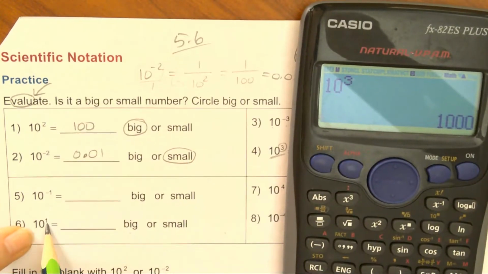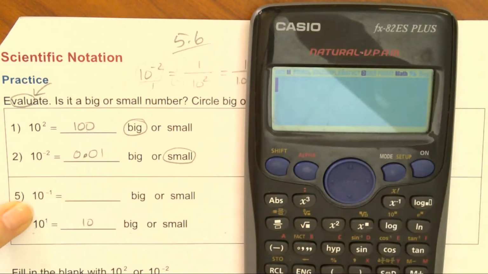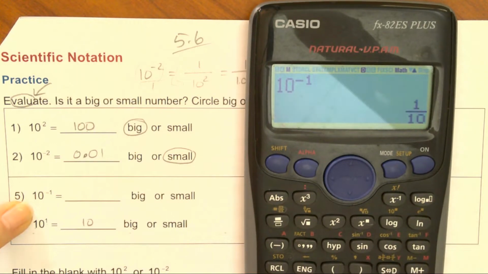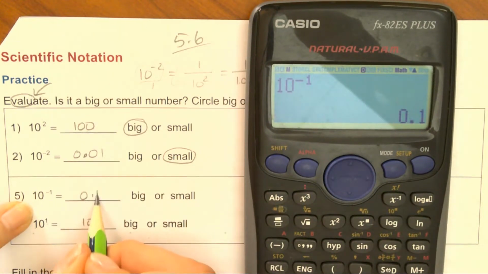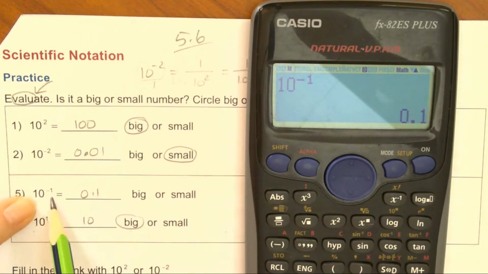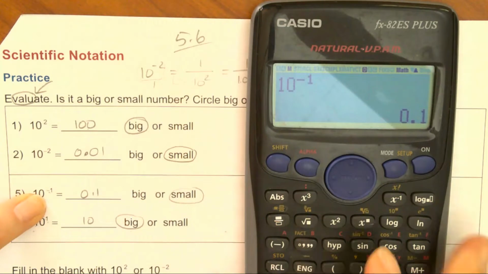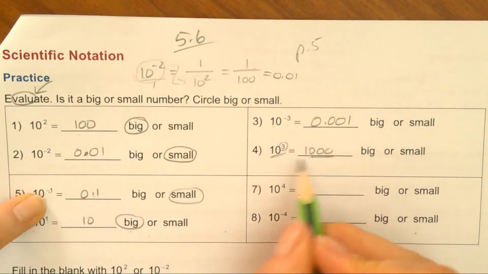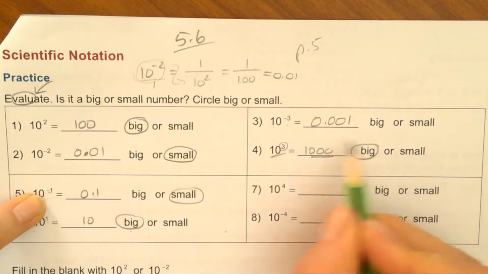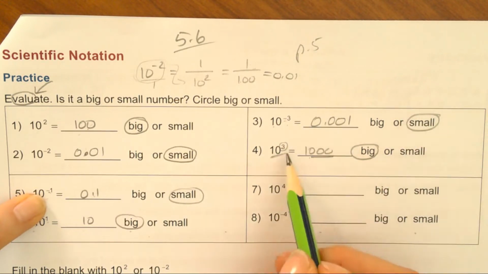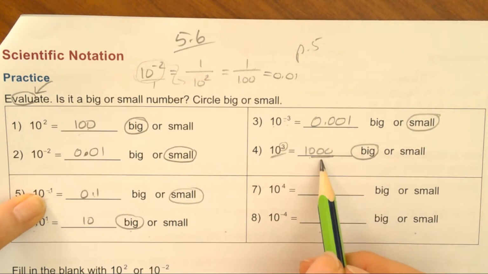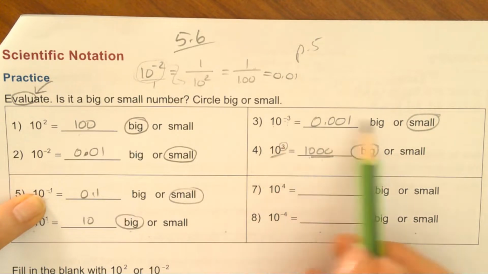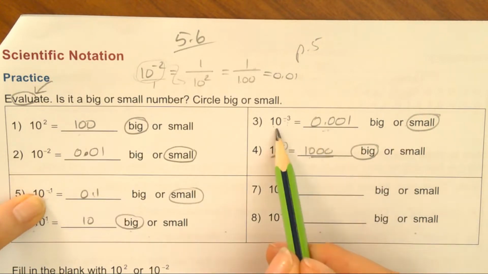10 to the 1. That means 10 just once, which is 10. 10 to the negative 1. Let's check. SD, 0.1. Which one's big? The 1 is big, and the negative is small. Here, which one's big? The 3 is big, and the negative is small. So positive exponents make big numbers here, and negative exponents make small numbers, okay, when we have the 10.